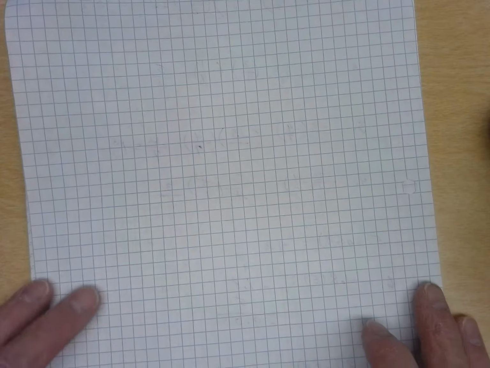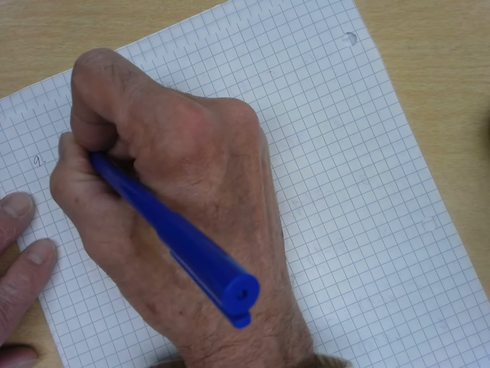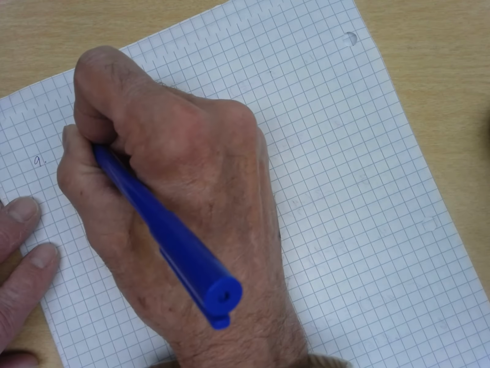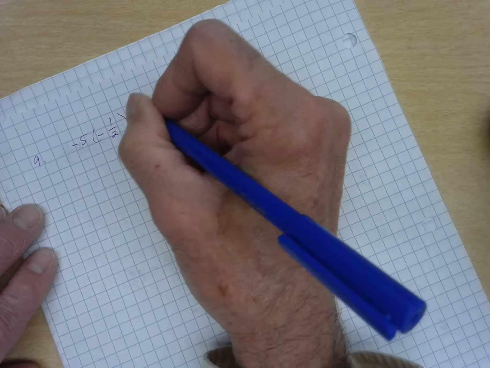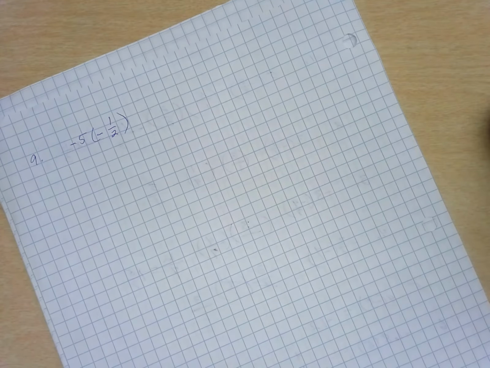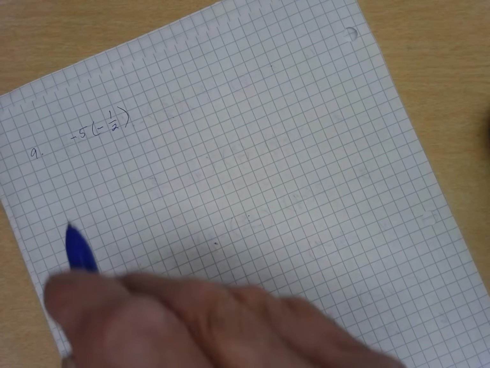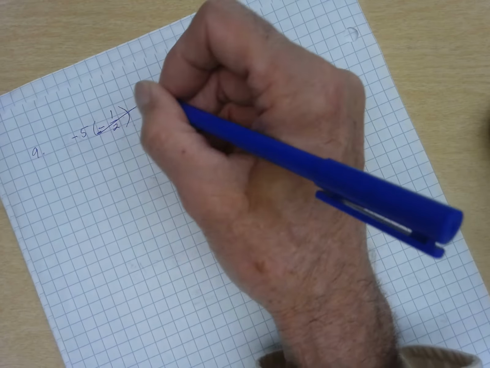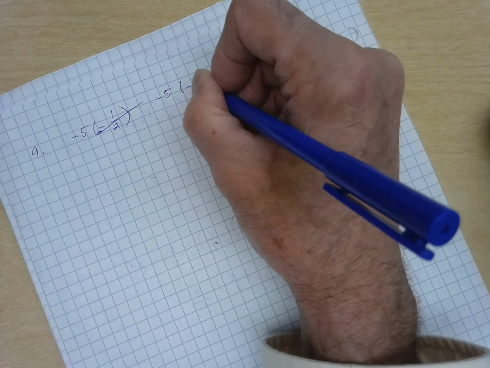Turn my scratch paper over. Number 9, negative 5 times negative 1.2.